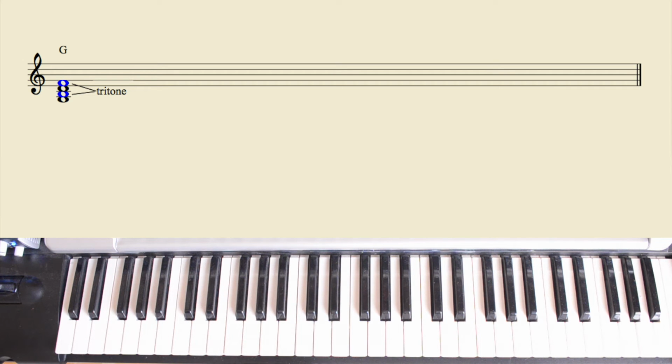So in order to resolve that, we move from B to C. Here, B is the leading tone. A leading tone would be any note that resolves up or down a semitone to some other note. So here, B is a leading tone as it moves from B to C.